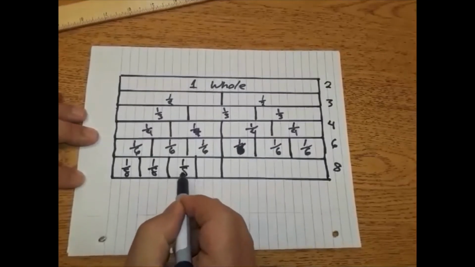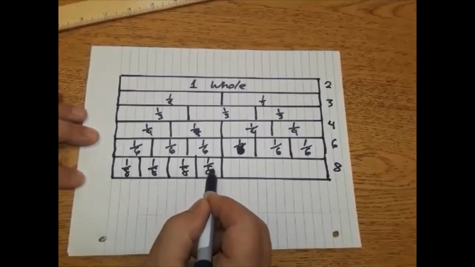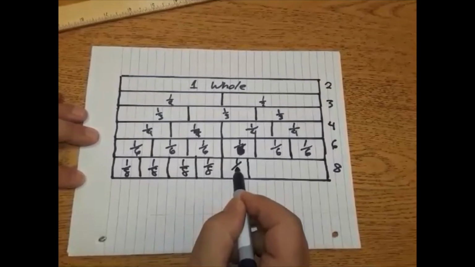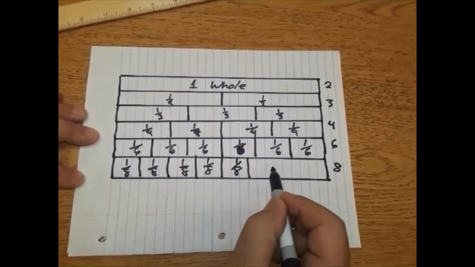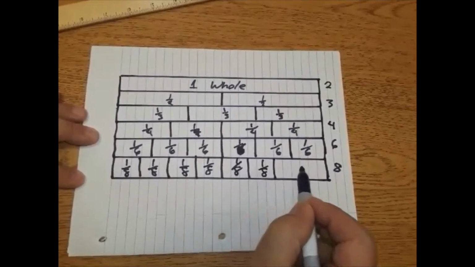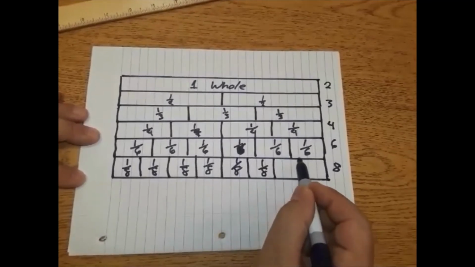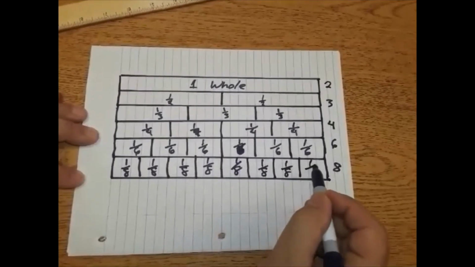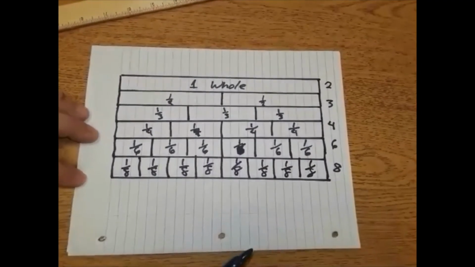That's 1/8. There's another 1/8, my fourth 1/8 right there. 1, 2, 3. 1, 2, 3. 1, 2, 3. And that's my eighth right there, which equals 1 whole.